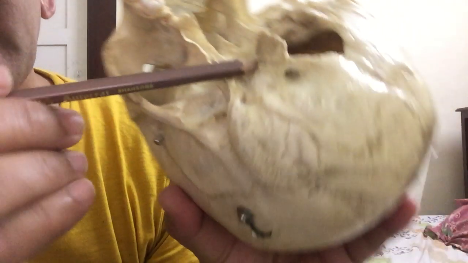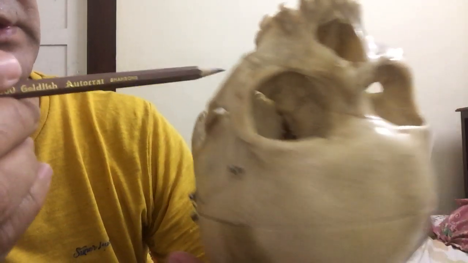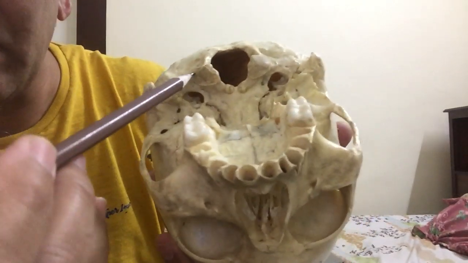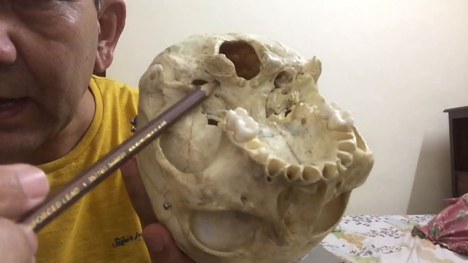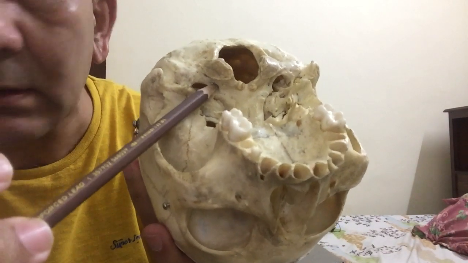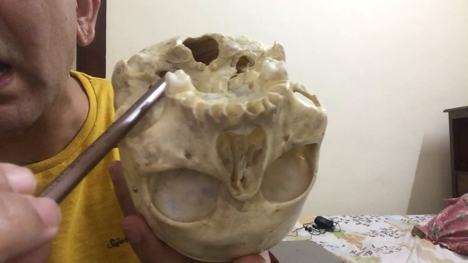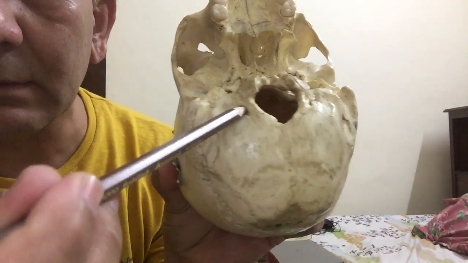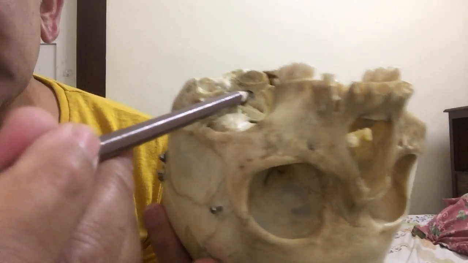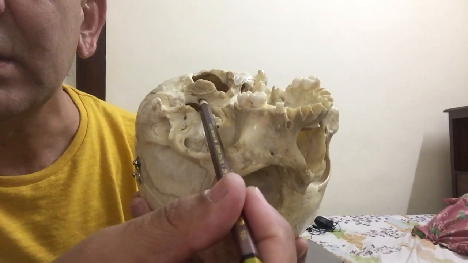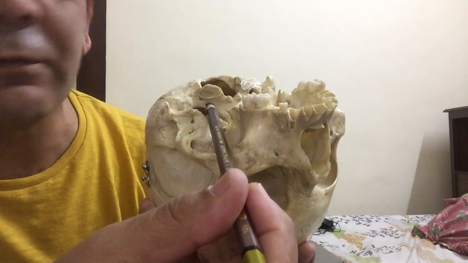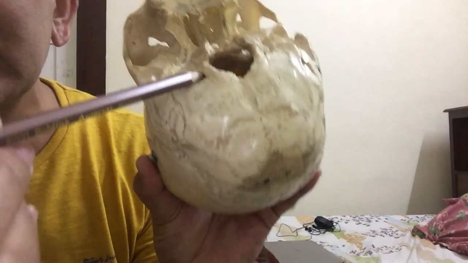Just below the condyle is a foramen, and this is called the hypoglossal foramen. The hypoglossal nerve passes through it, and this one is the condylar foramen.